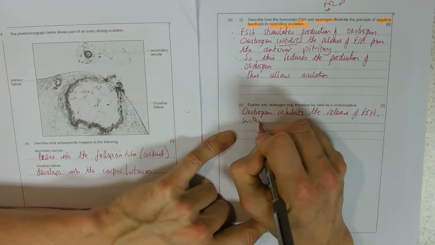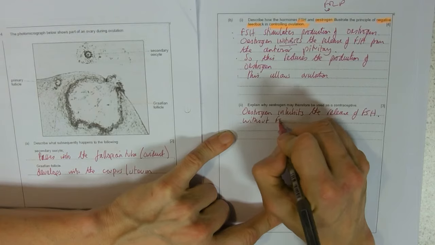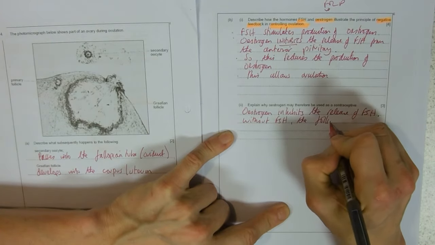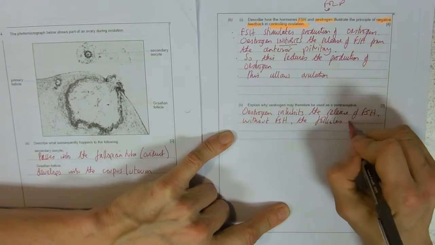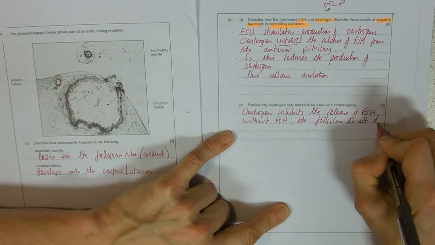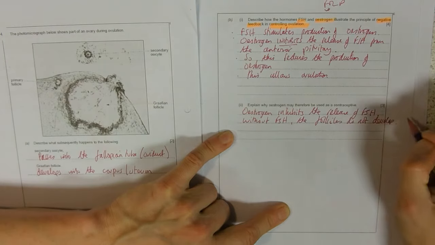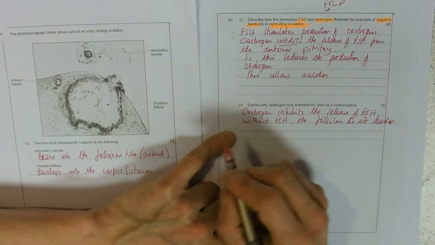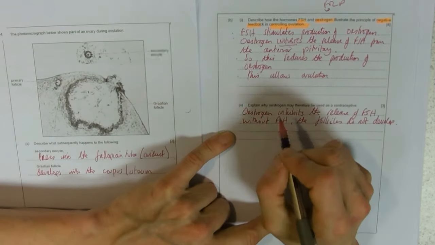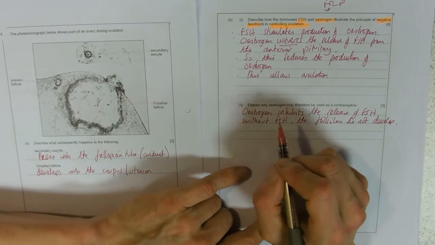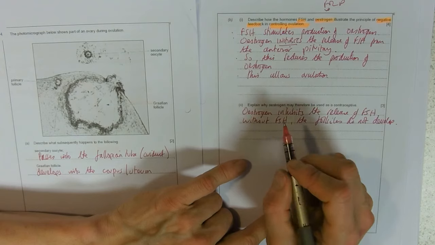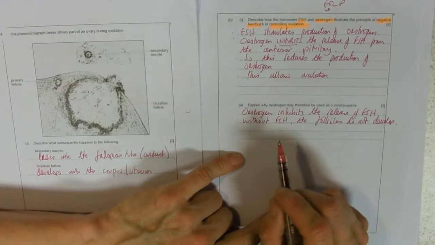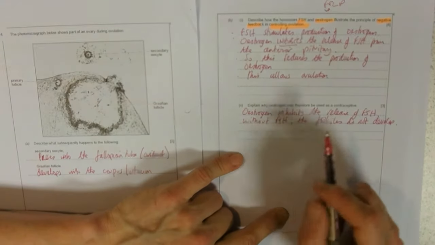So without FSH, the follicles do not develop. So there's 2 marks so far, and then fertilization won't take place because we won't get the next parts in the cycle as well.